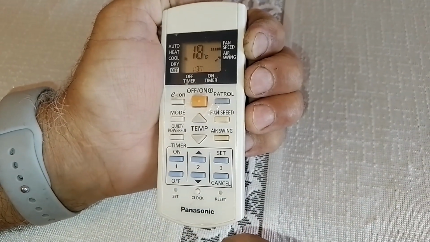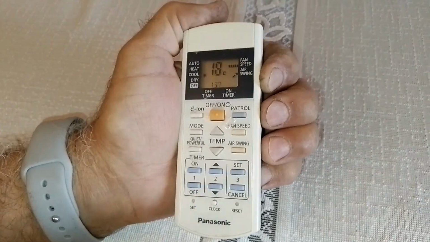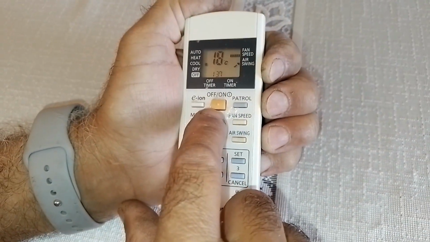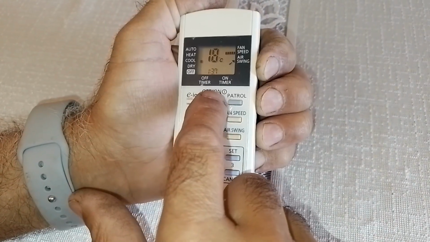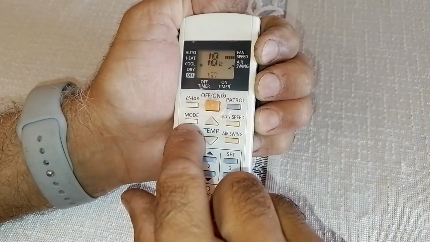In this video I will explain to you how to use the remote control of the Panasonic air conditioner. Like every air conditioner, it also has an on-off button. With the help of this button we can turn the air conditioner on and off.